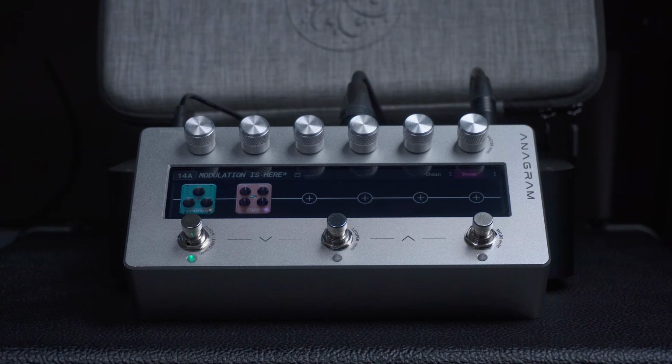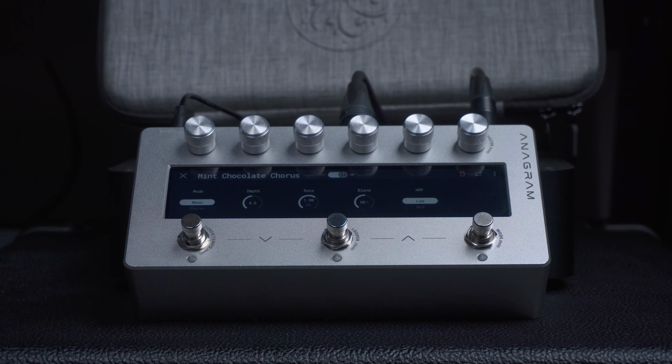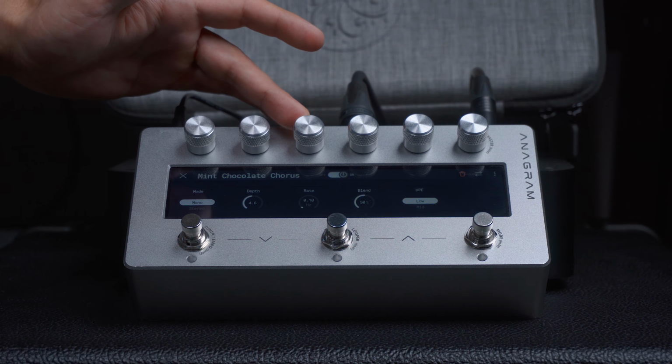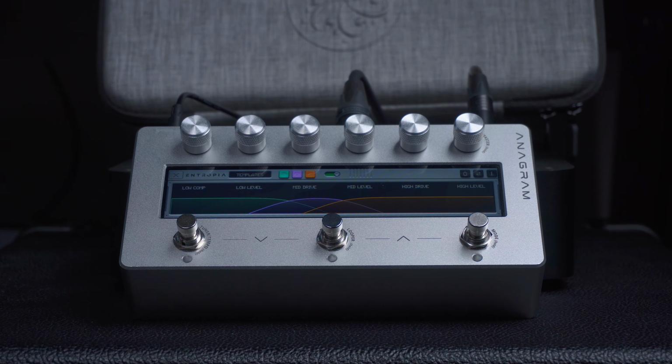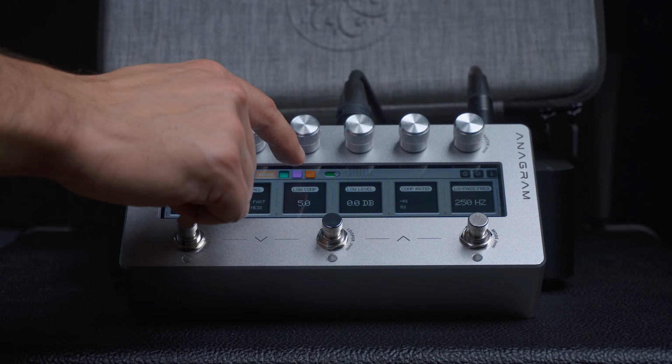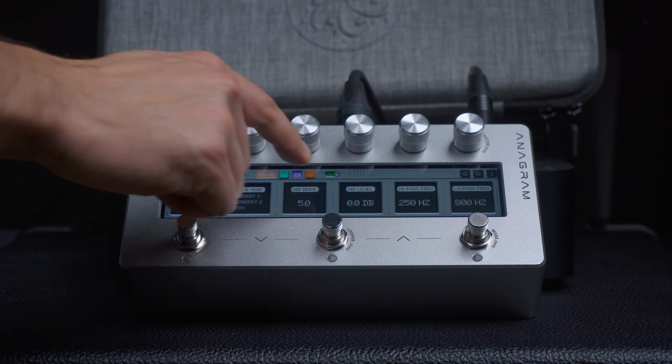For the tweaks and adjustments to current blocks, both the Chocolate Mint Chorus and the Flamingo Flanger have had the range of the rate extended, and now it goes down to 0.1 Hz, giving you much more flexibility when dialing in your tones. Also, for Entropia, the solo button remains toggled on when switching from one band to another, also allowing you to dial in your sound much more precisely.